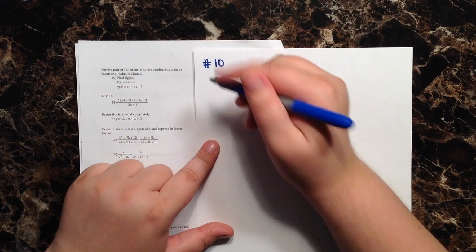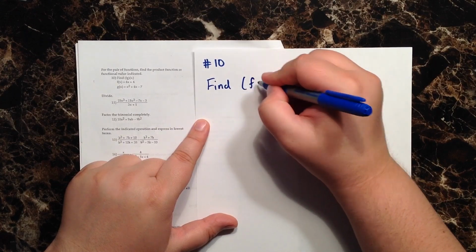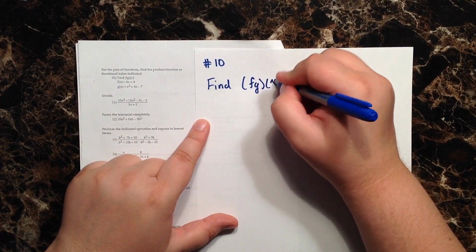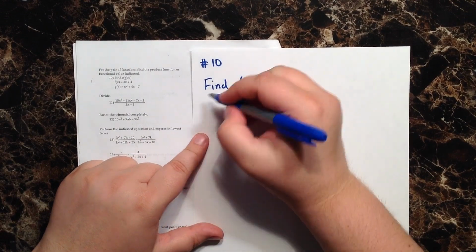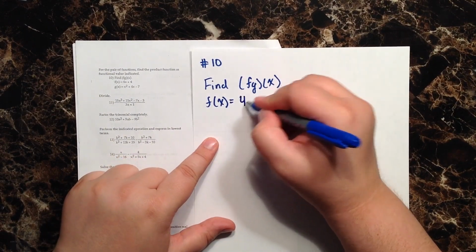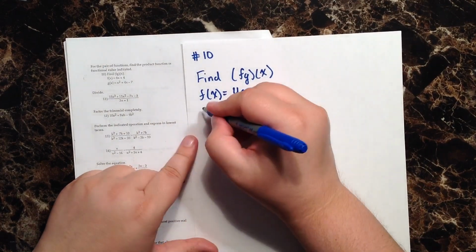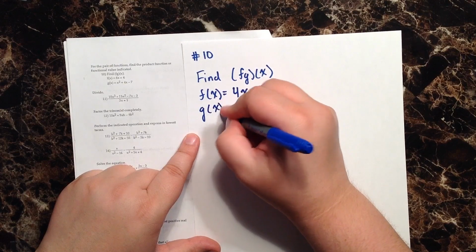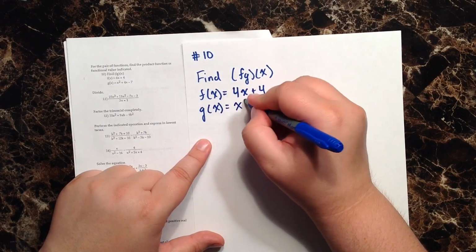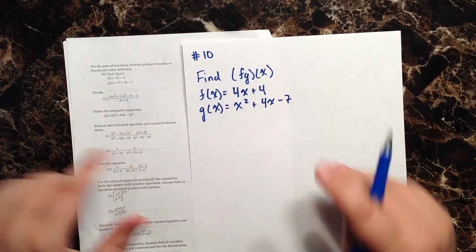They tell us that they want us to find f times g of x, and then they give us an f of x equation, which is 4x plus 4, and then they give us a g of x equation, which is x squared plus 4x minus 7.